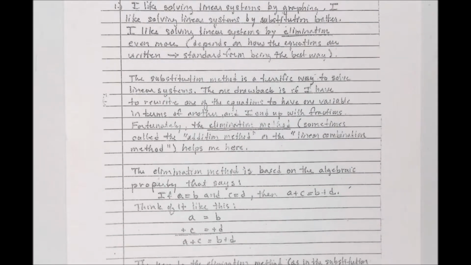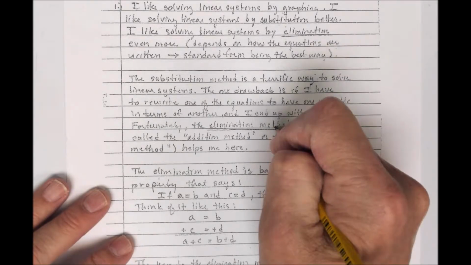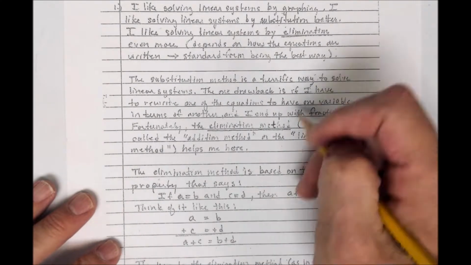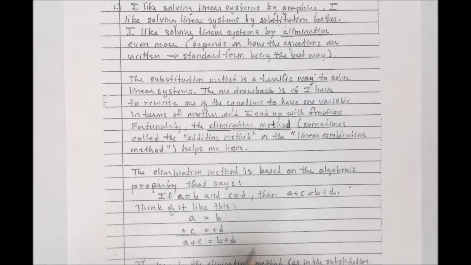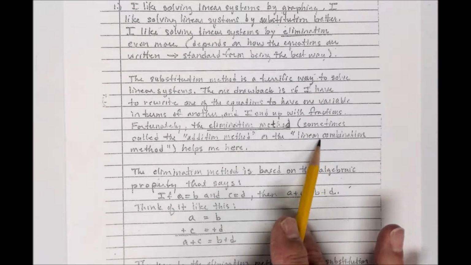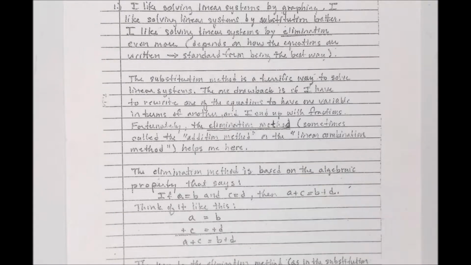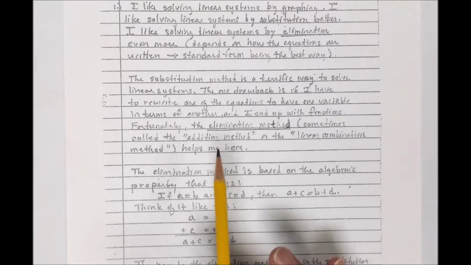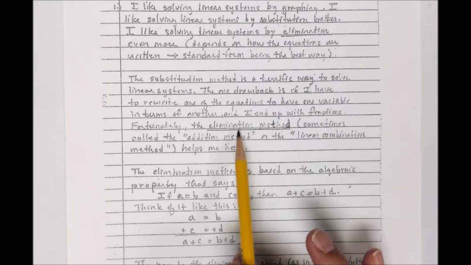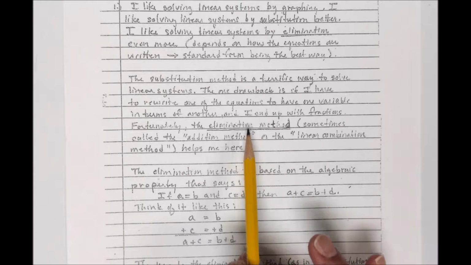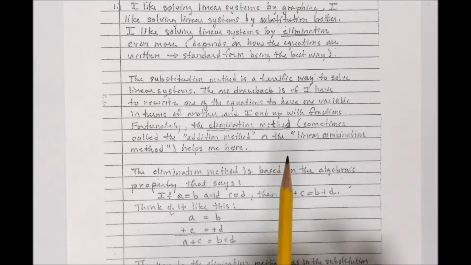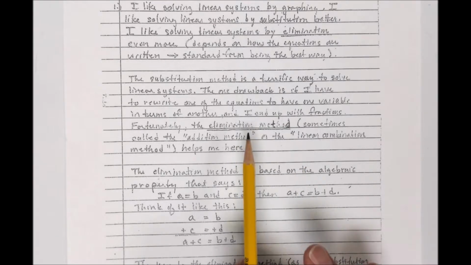Now, there is another method. This other method, this book calls the elimination method. The elimination method in some books is sometimes called the addition method or even the linear combination method. I like the linear combination method myself, but that's a lot to say, so most times I'll just call it the addition method. And what we're going to do here is go over the rules for the elimination method so we can see if this will come in handy. And this mostly comes in handy when the equations are in standard form. Now we'll talk about that.